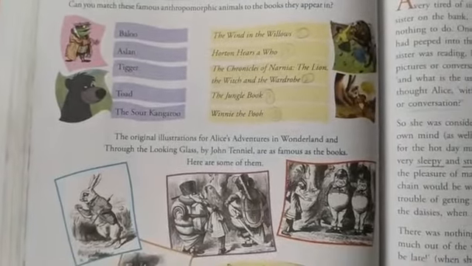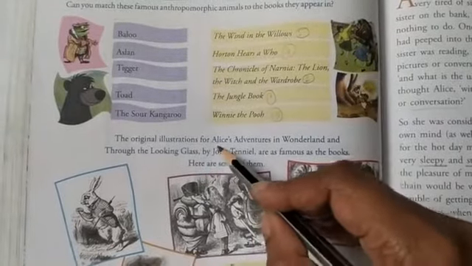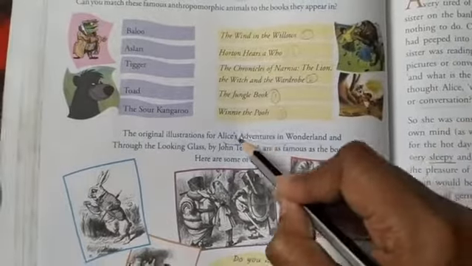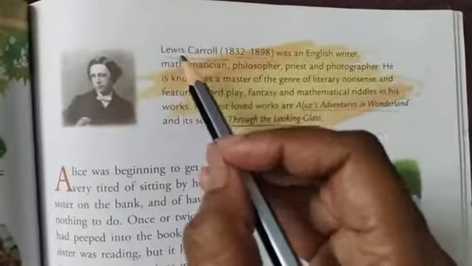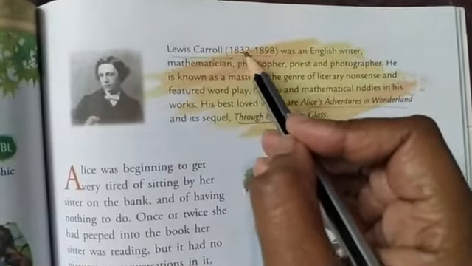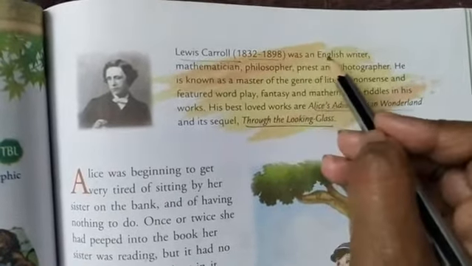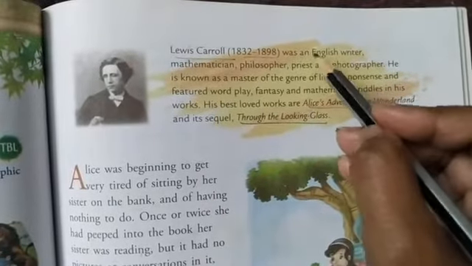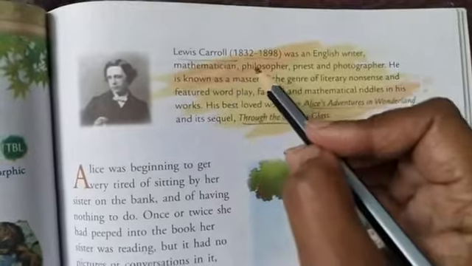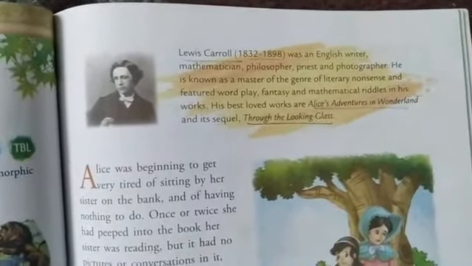Now over here we are going to read about the adventures of Alice in Wonderland. Okay, this is also a small part of that story. So let us start with the writer. Who is the writer? Lewis Carroll. He was born in the year 1832 and died in the year 1898. He was an English writer, a mathematician, a great philosopher, a priest and a photographer also.